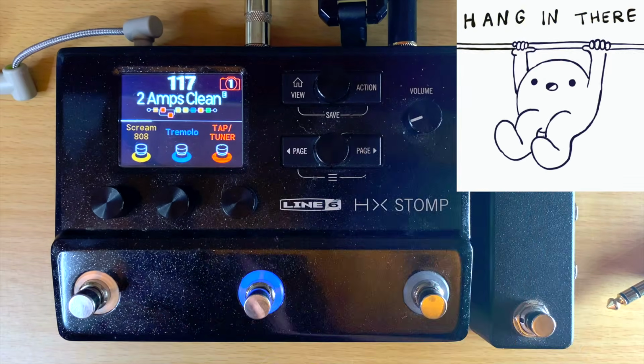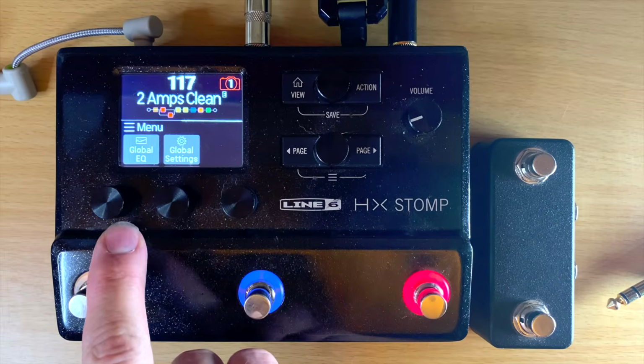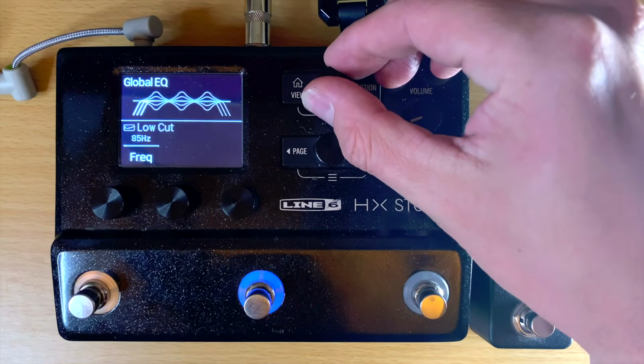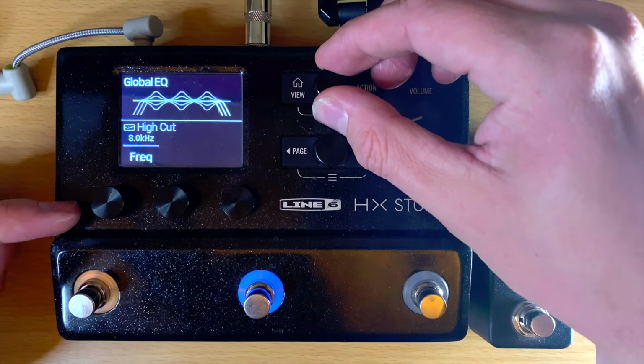I am going to show you that one that was pretty pointless. I did want to show you one more thing. Push these two buttons, scroll over. You do also have a global EQ. So you have a low cut, a low, a mid, a high, and a high cut in here.